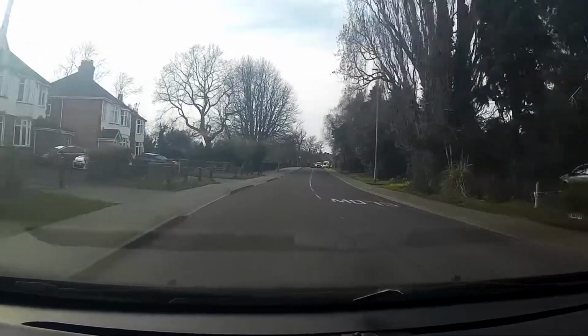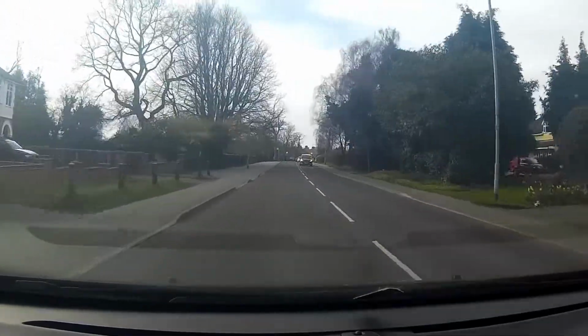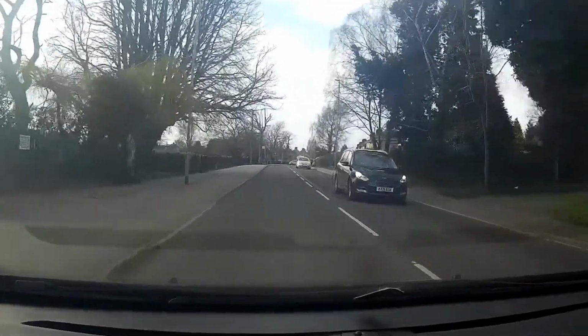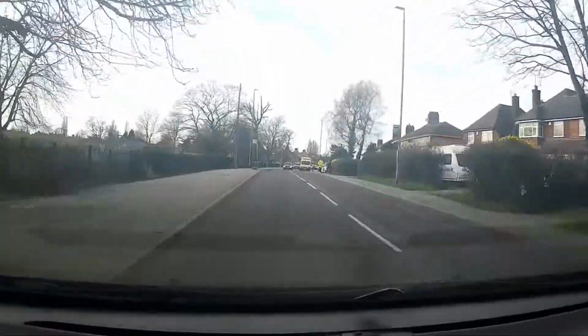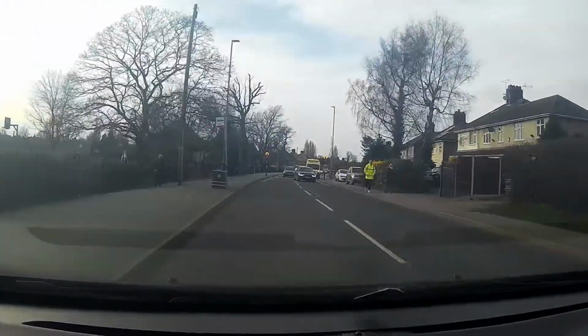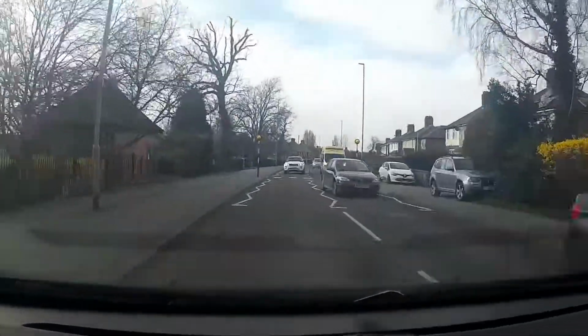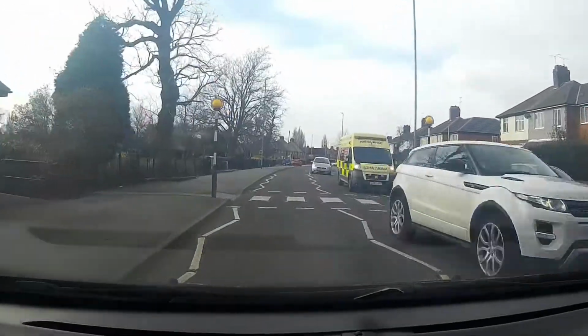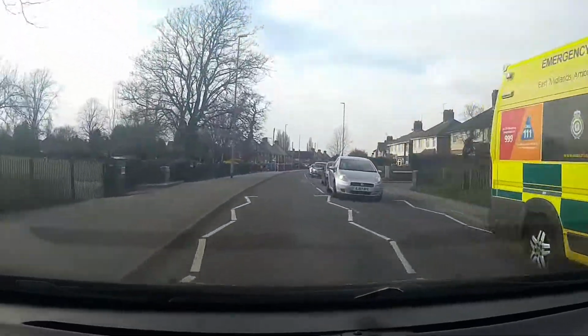Planning ahead, see the ambulance on the right hand side. Think about vehicles overtaking the ambulance and also the emergency crew. You may need to give way to oncoming traffic, even though they're on your side of the road. Think about pedestrians using the zebra crossing as well.